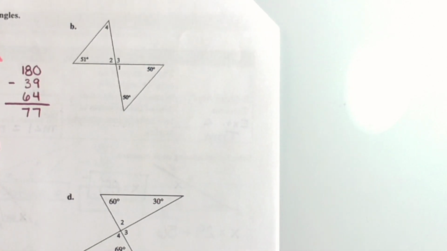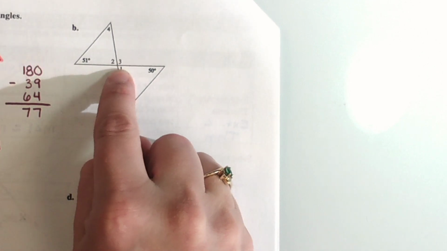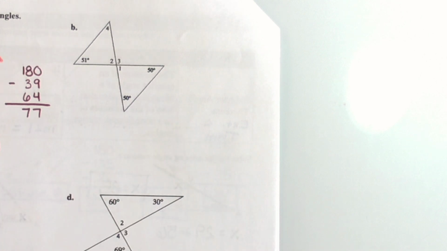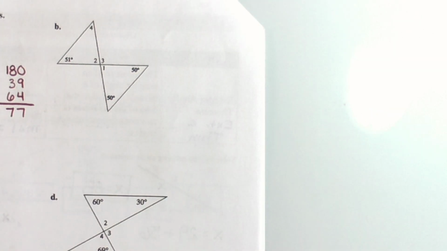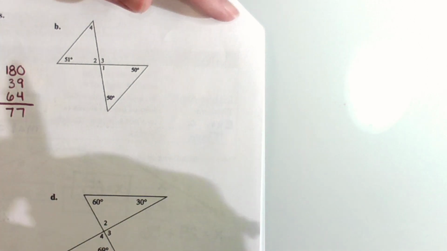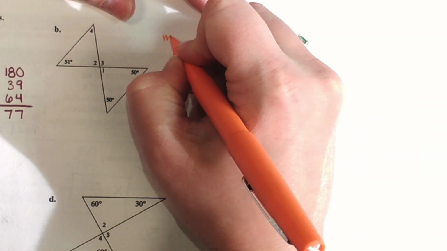Okay. How many unknown angles are in this picture? 4. Angle 1, angle 2, angle 3, angle 4. So, I'm going to look for the triangle that I have the most information about. Do I know 2 of the 3 angles in one of those 2 triangles? Maybe? I see 50 and 50. Bottom triangle, we know 2 of the angles. So I am going to start on measure of angle 1 here.